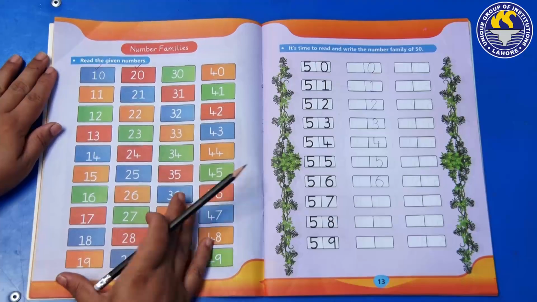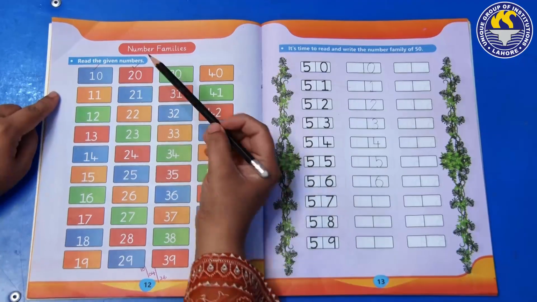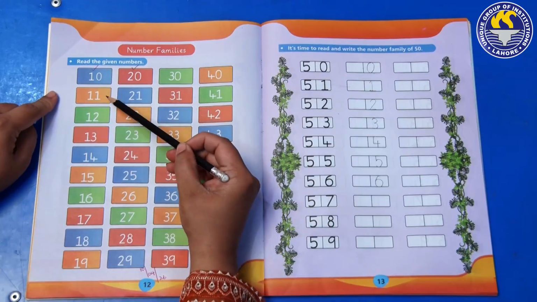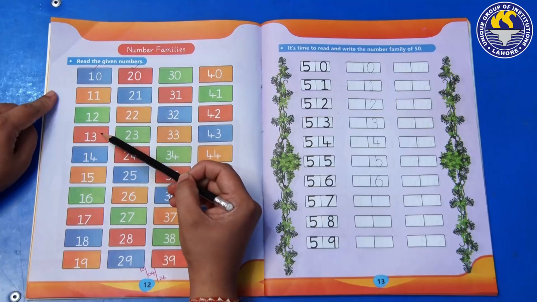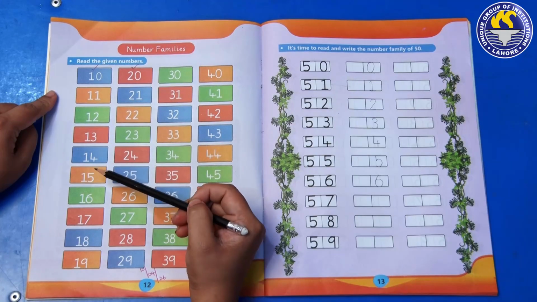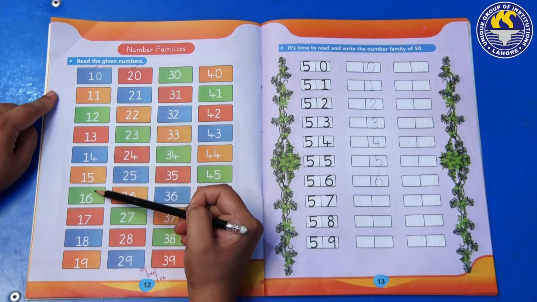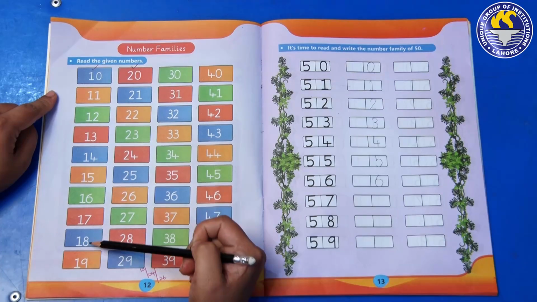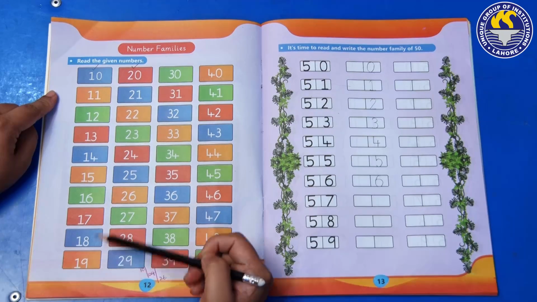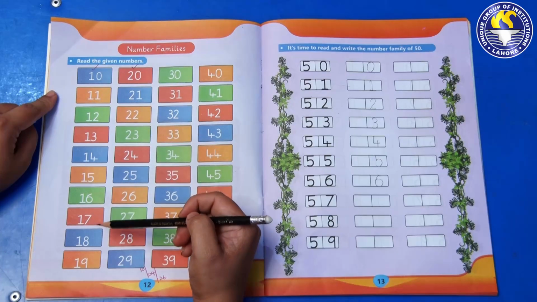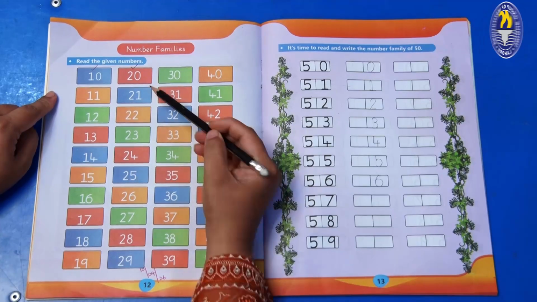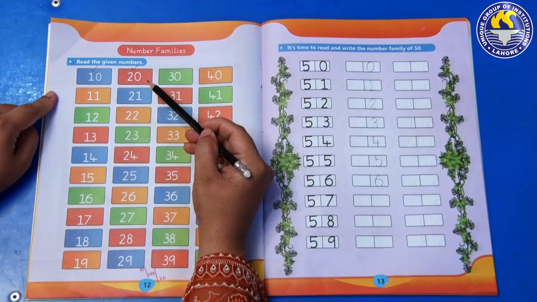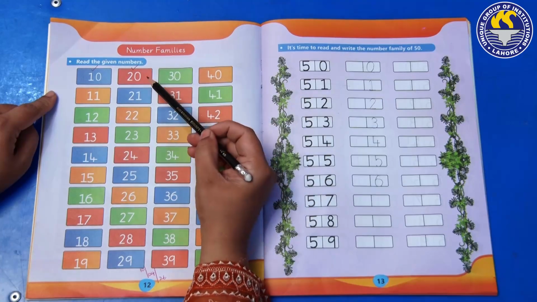We have done reading till 9. Now after 9 it comes 10, 11, 12, 13, 14, 15, 16, 17, 18, 19. This is the family of 10. So what comes after 19? It's 20. We are going to do the family of 20.